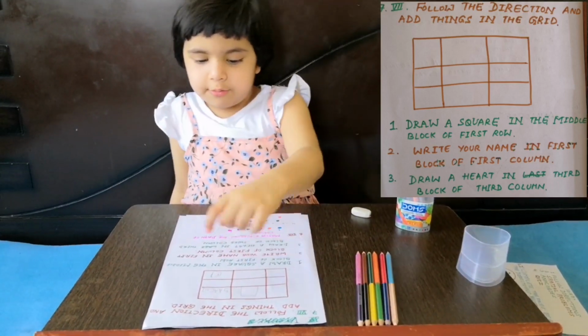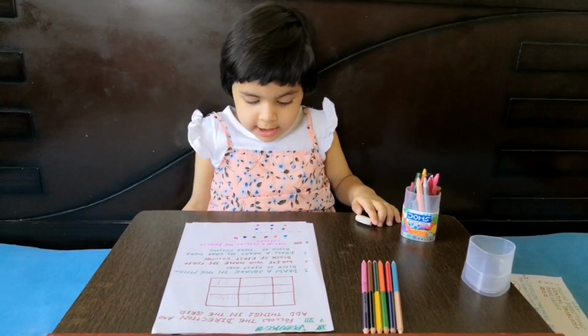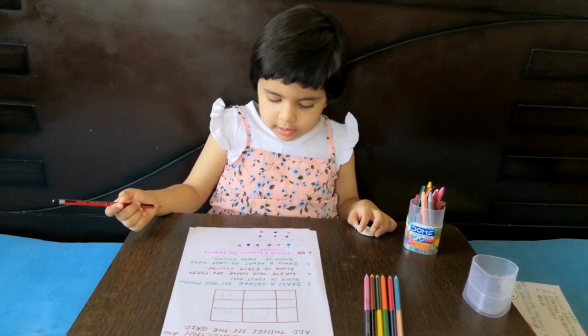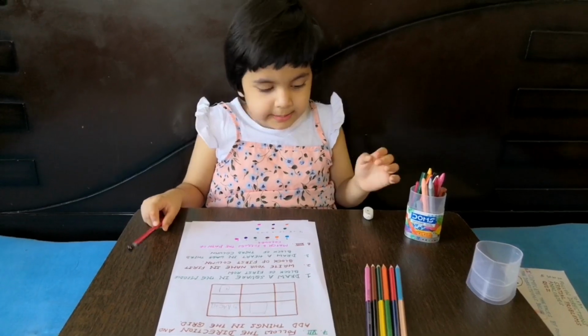There. Square, Saachi, and heart. Then match up and follow the colors. That's easy peasy lemon squeezy.